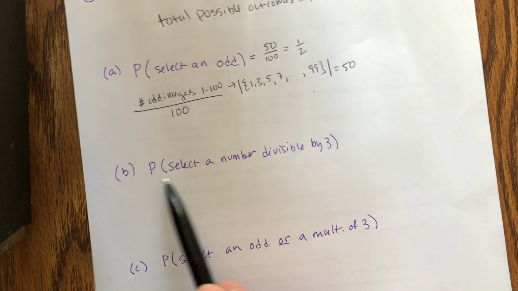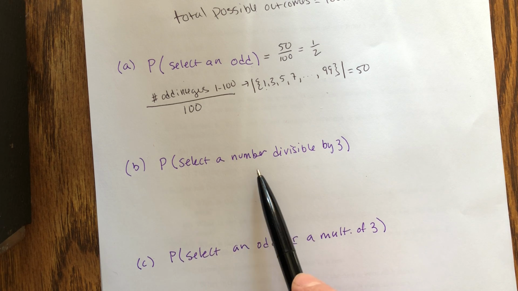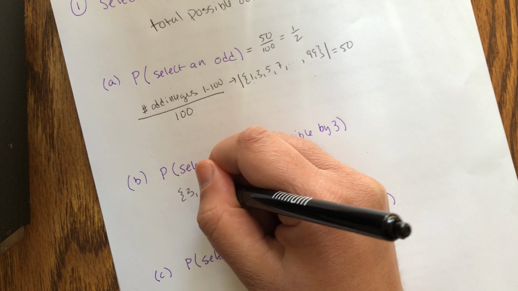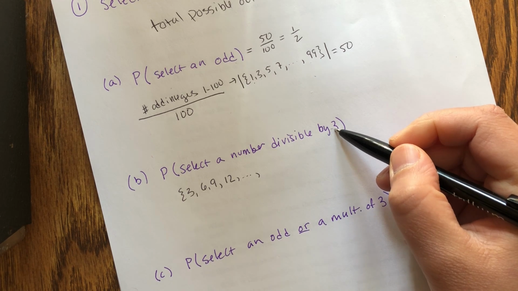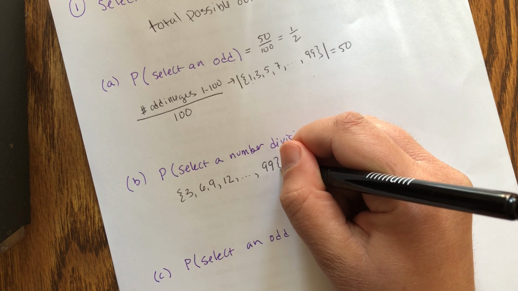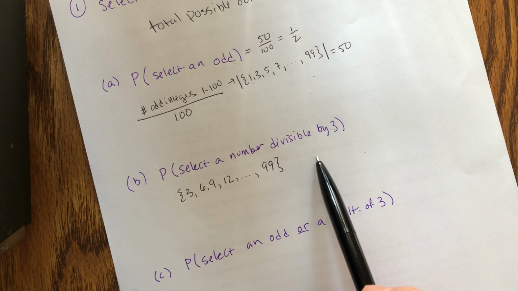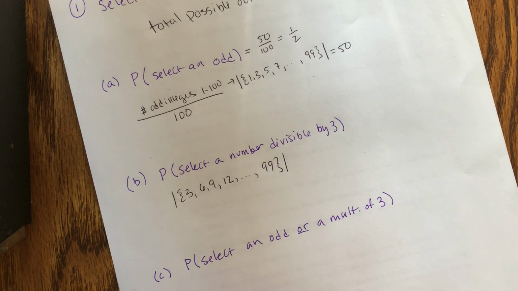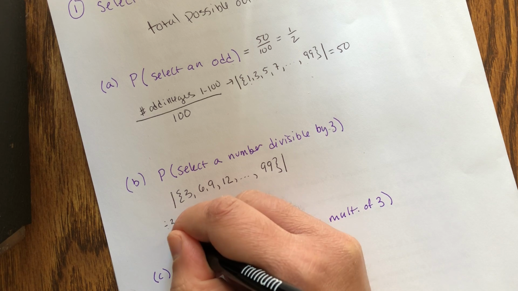Okay, using a similar method here, roughly 1/3 of the integers between 1 and 100 are divisible by 3, right? The numbers that are divisible by 3 would be 3, 6, 9, 12, all the way up to the last multiple of 3 before 100, which would be 99. Right, these are our favorable outcomes here. These are the ones that are divisible by 3, so we just need to find the cardinality of this set. And one way to do that is if we divide every number in the set by 3, we're going to get a new set with the same cardinality.